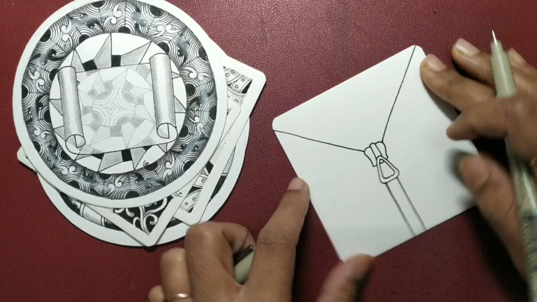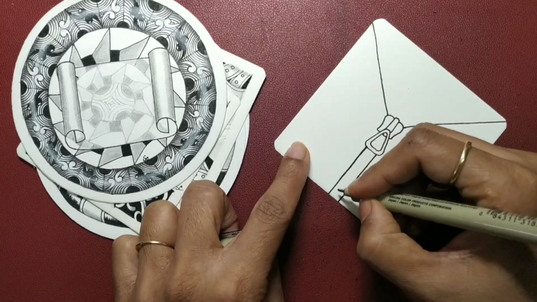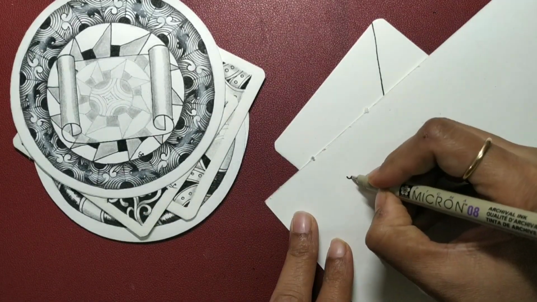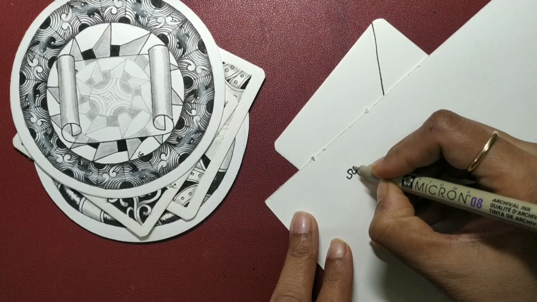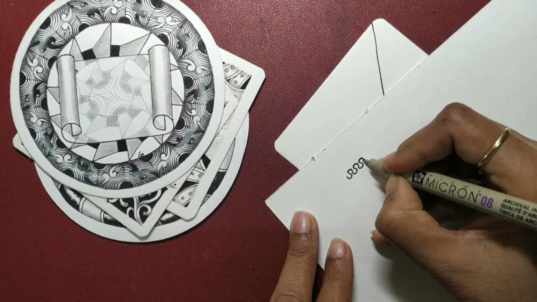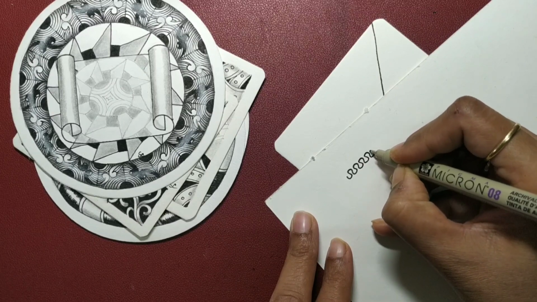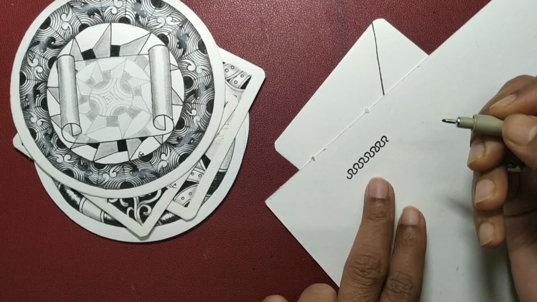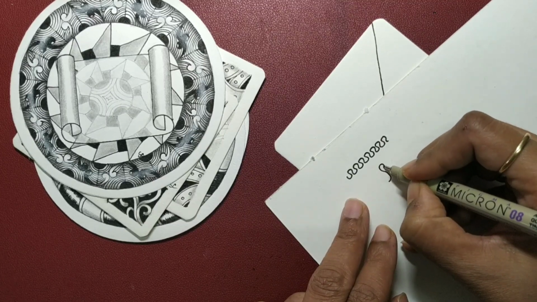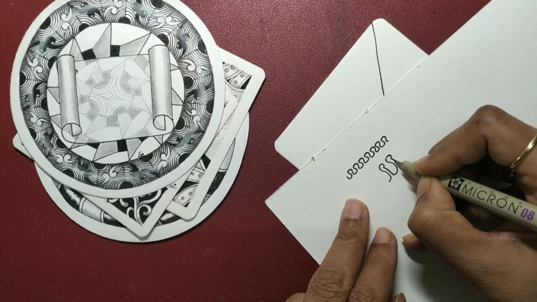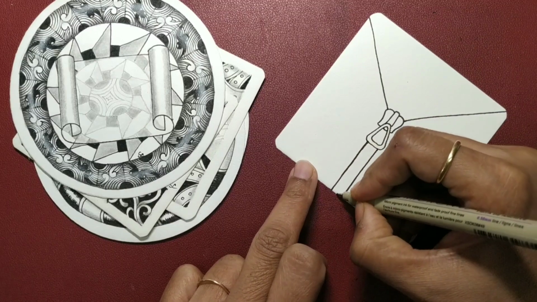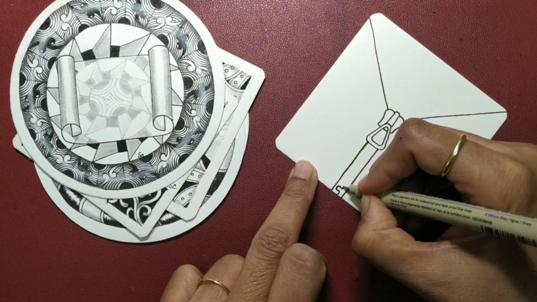Now what I'm going to do is draw the zip. So the way to draw the zip, very simple. Just like we draw, I don't know, what are these? These are mushroom shapes. Yeah, something like the tangle cuboid that we draw, just that it is a smaller version. Yeah, so I'm going to draw it here like this.